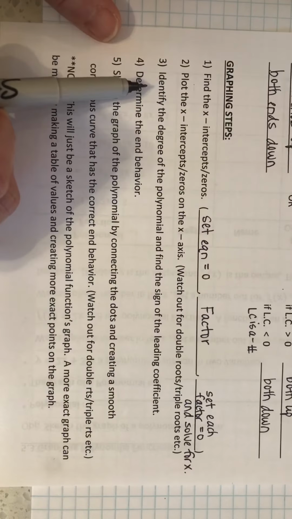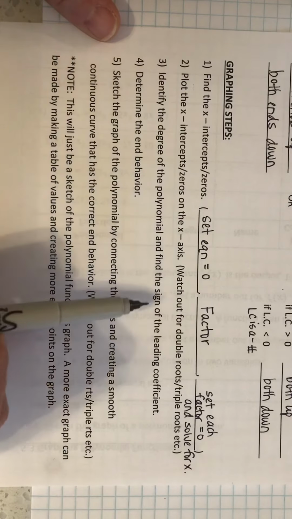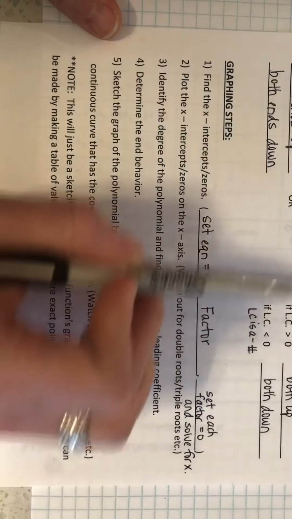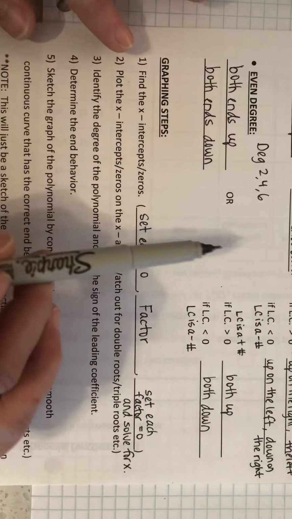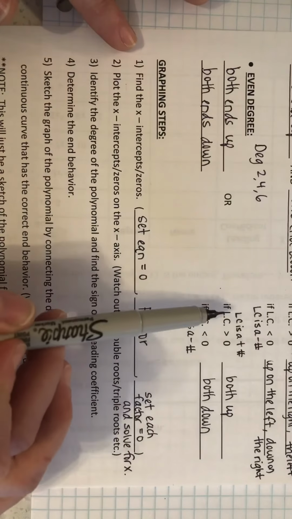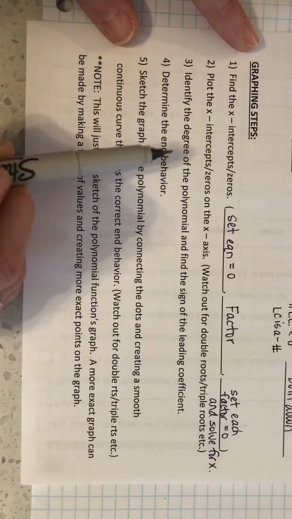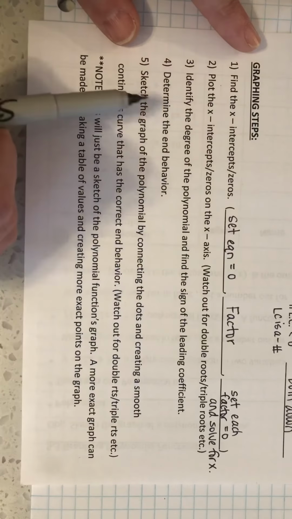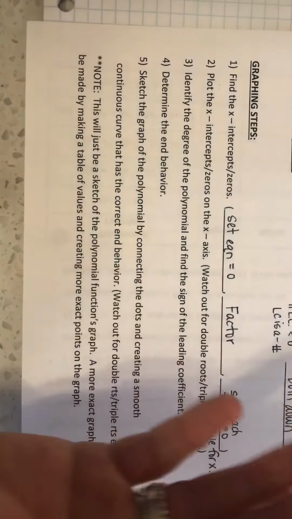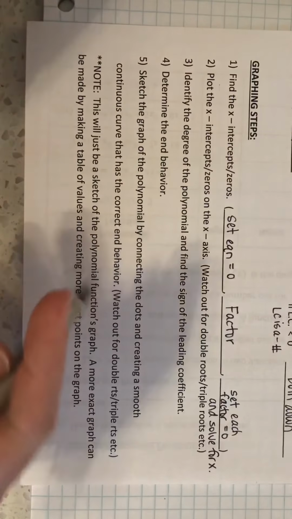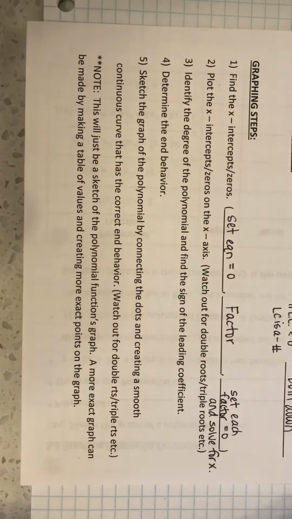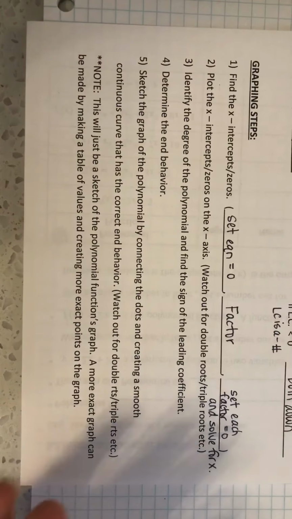All right, then you have to identify the degree of the polynomial and find the sign of the leading coefficient, because the end behavior is going to be based off of the degree and the sign of the leading coefficient. So you have to identify that information. Once you identify the degree and the sign of the leading coefficient, you can determine your end behavior, whether both ends are up, both ends are down, or it's up on the right and down on the left. You have to determine that end behavior and mark it on your graph.